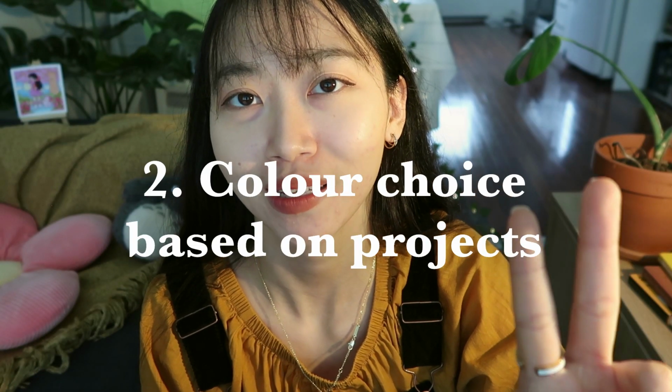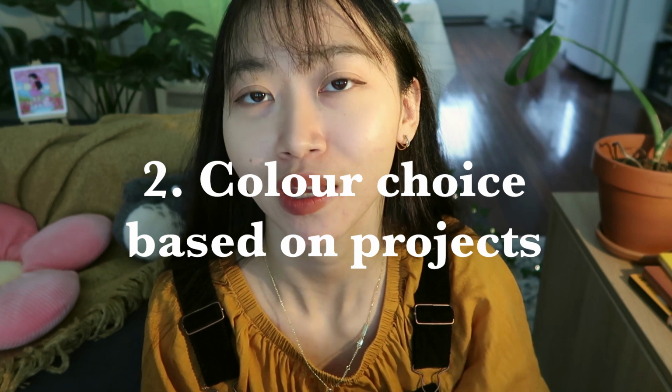The second way is color choice based on branding projects. If you are going to start a theme project or a branding project for the first time, I recommend thinking about what colors you want to represent to your audience. I believe colors build a mood and an atmosphere of brand expressions, including logo, packaging, products, and the environment.